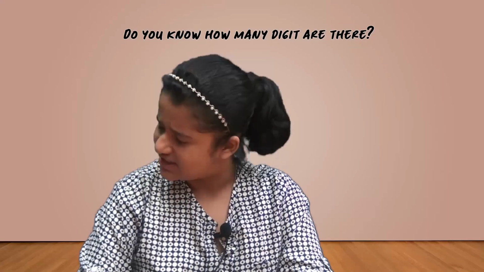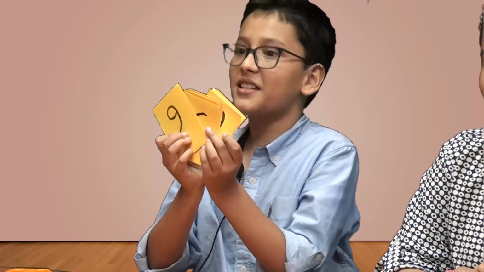Tanvi, what will we do with the yellow slips? Hardik, we will make the digit slips with these. Do you know how many digits there are? Yes, there are 10 digits. Let's write one digit on one slip like this. Here are our digit slips.